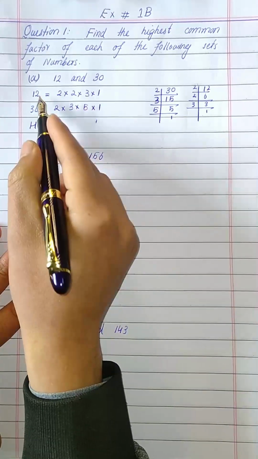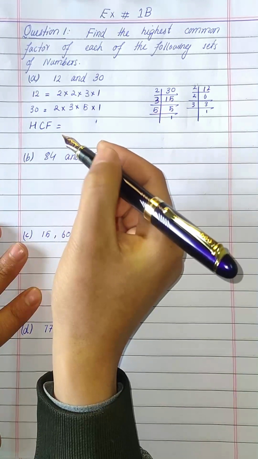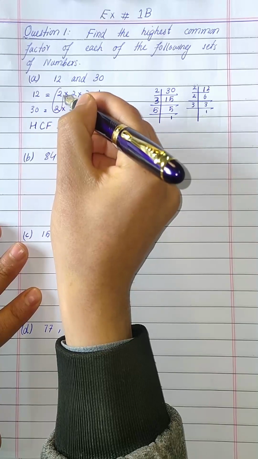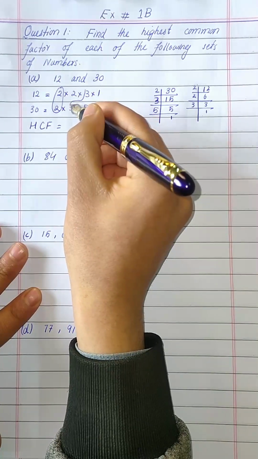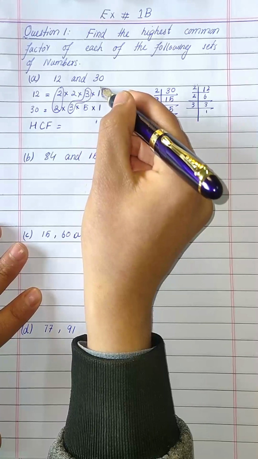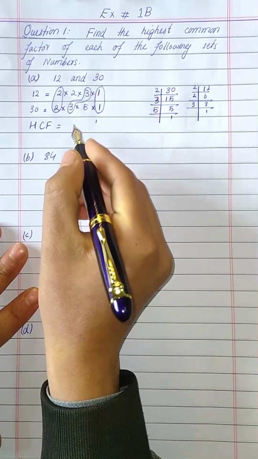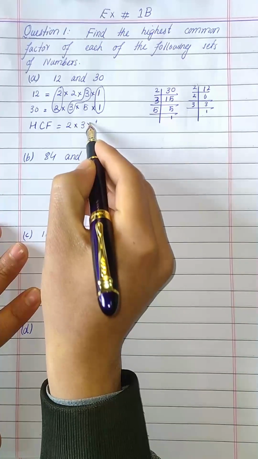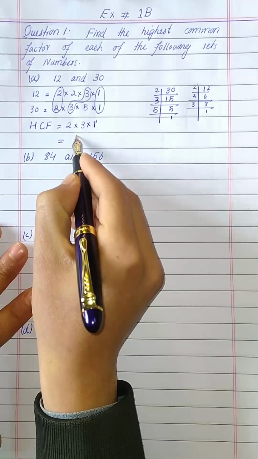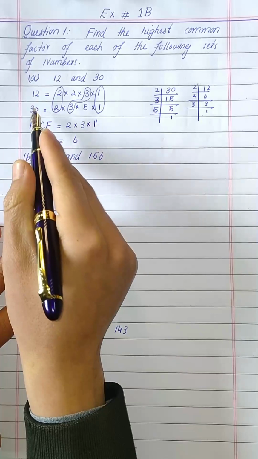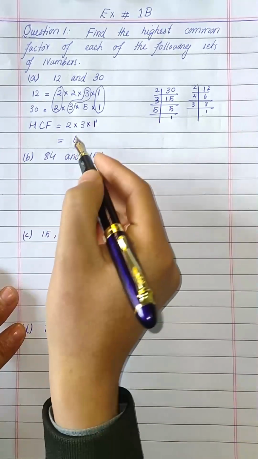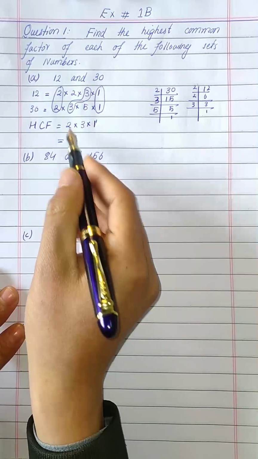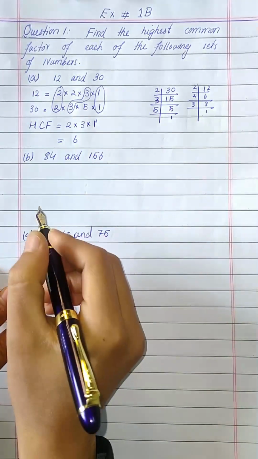So these are the factors of 12 and 30. Now we are going to find the common factors. So the common factor here is 2, and another common factor is 3, and another common factor is 1. So we just have to multiply these common factors. So we have 2 times 3 times 1, which equals 6, which is the HCF of 12 and 30. And as we can see, 6 is the highest factor of both of these, because 6 can divide 12 as well and 30 as well.